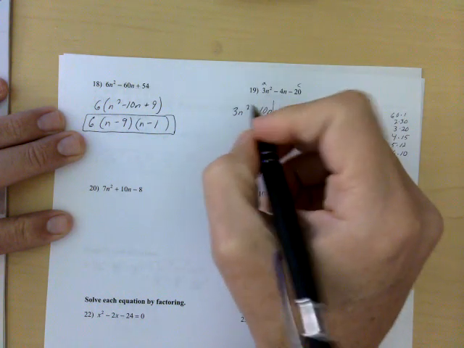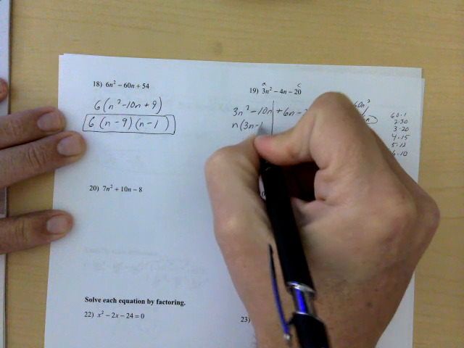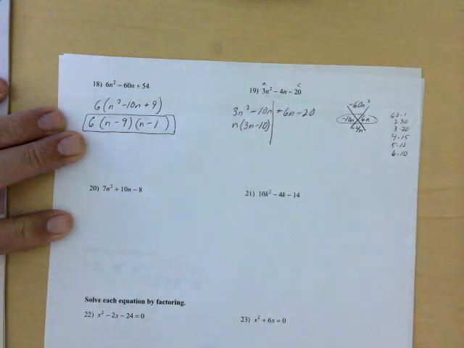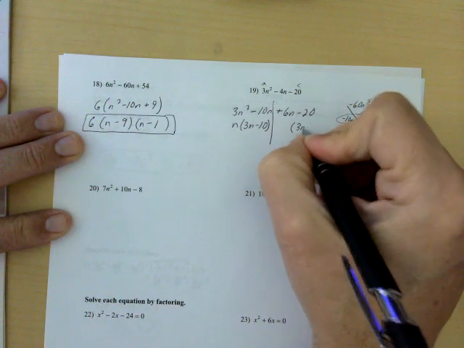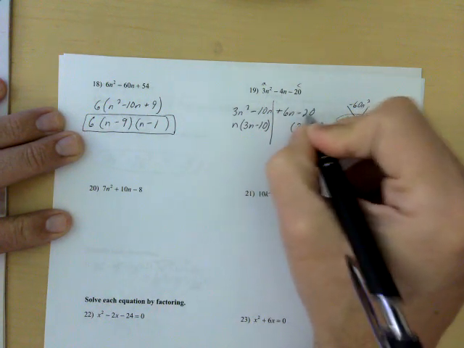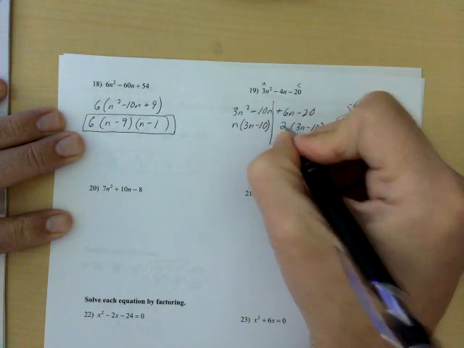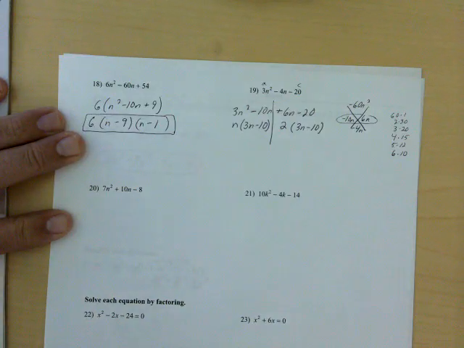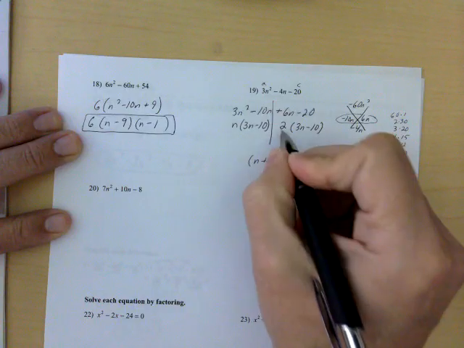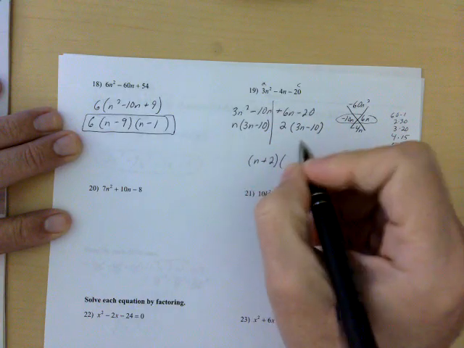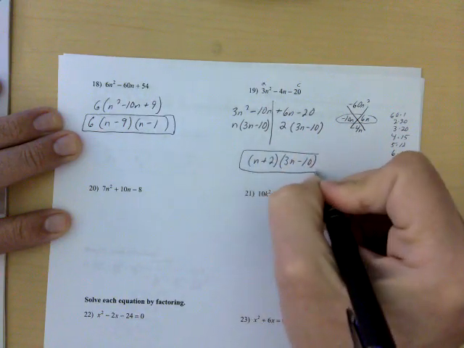On this left side, the only thing in common is the letter n. So I'm going to have a 3n minus 10 once I remove an n from each of the terms. What I like about this technique is that what's in parentheses must appear on the other side. What's in common on this side is a 2. So if I put the GCF on the outside, I now have my answers. The pieces on the outside, the n and the positive 2, are one of your factors, and the 3n minus 10 is the other factor.